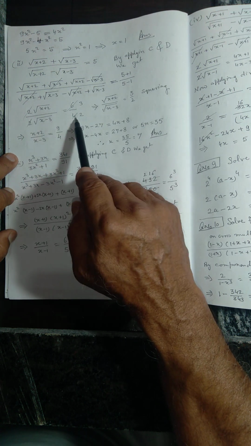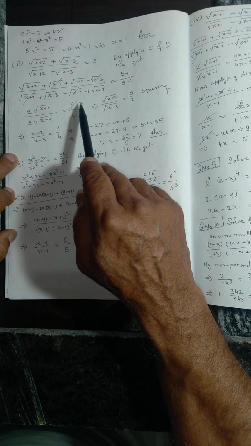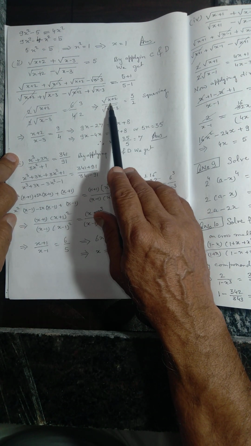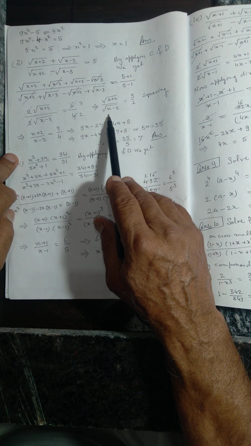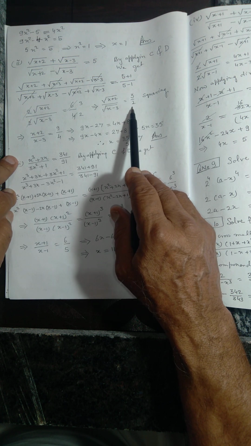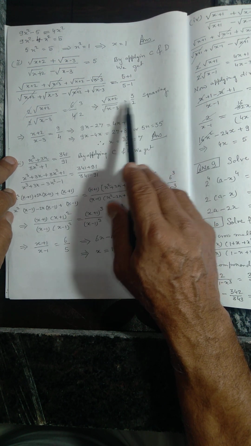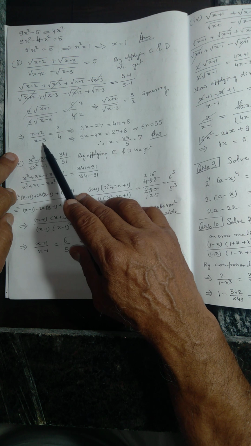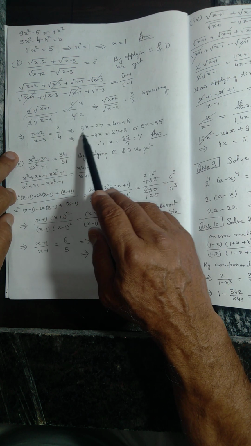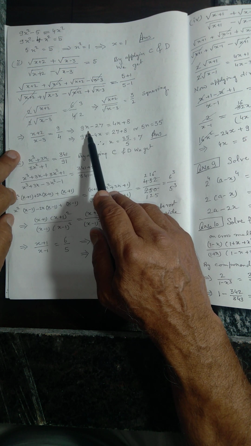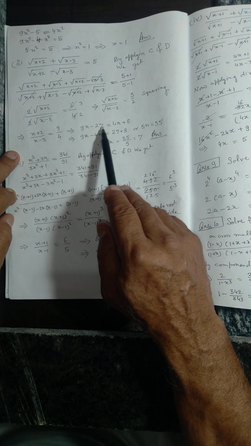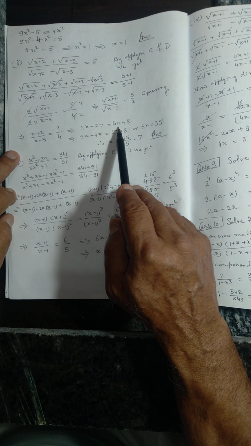So this 4 will also be cancelled, so 3 by 2. So on the left hand side we are having root x plus 2 upon root x minus 3 is equal to 3 by 2. Squaring both sides, you will get x plus 2 upon x minus 3 is equal to 9 by 4. And just by cross multiplying, you will get 9x minus 27 is equal to 4x plus 8.